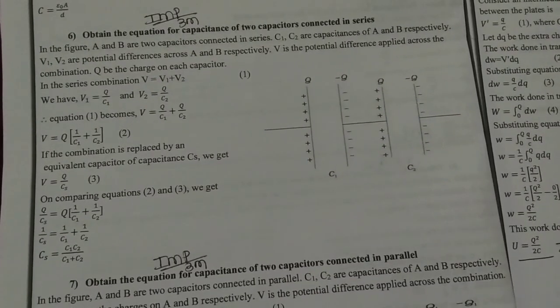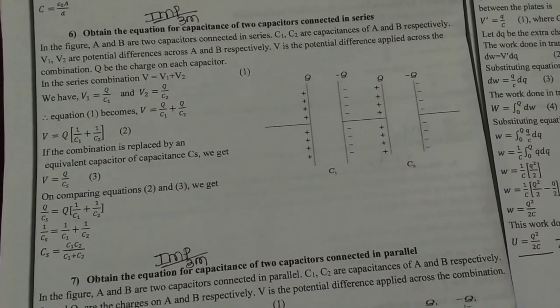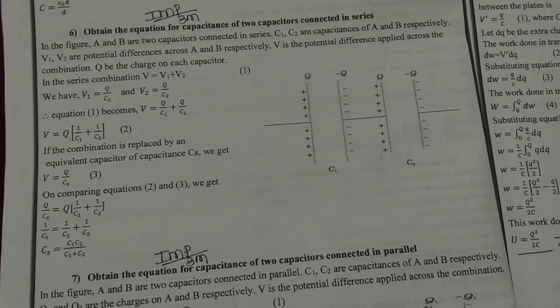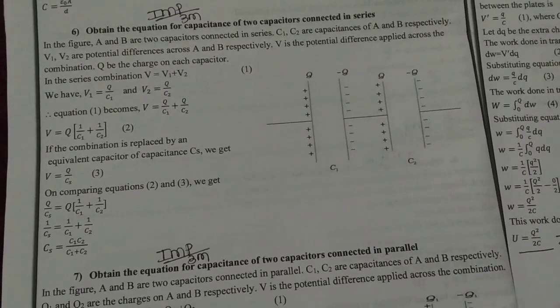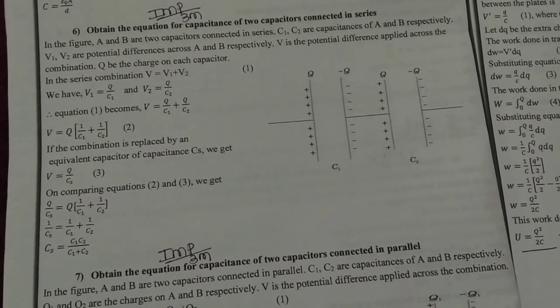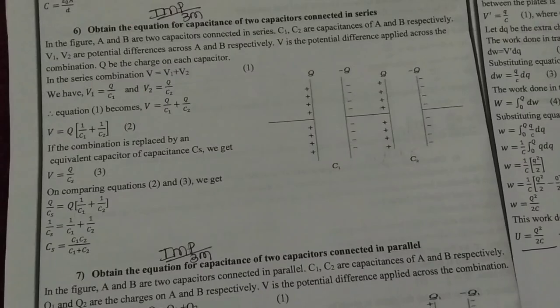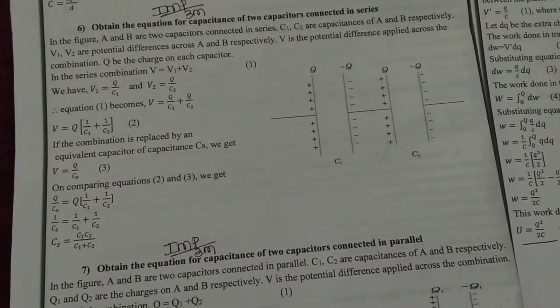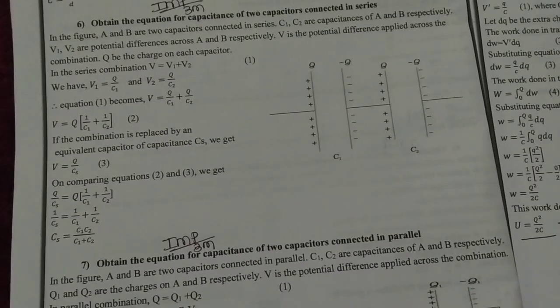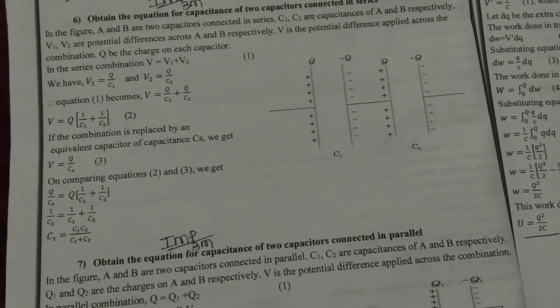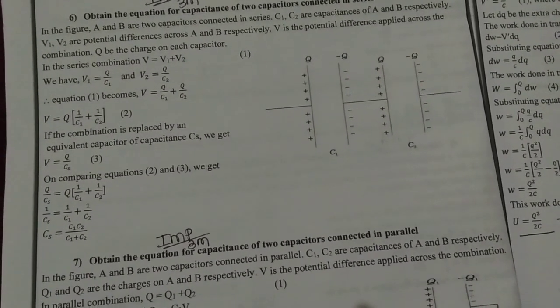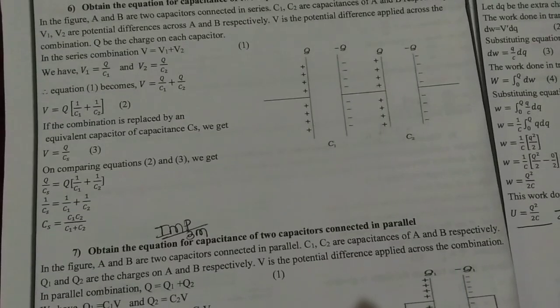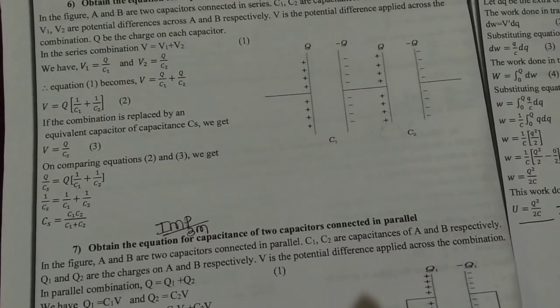In the series combination, V is equal to V1 plus V2. Equation 1. We have V1 is equal to Q by C1 and V2 is equal to Q by C2. The equation 1 becomes V equal to Q by C1 plus Q by C2. Therefore, V is equal to Q into 1 by C1 plus 1 by C2. This is equation 2. If the combination is replaced by the equivalent capacitor of capacitance Cs, we get V equal to Q by Cs. This is equation 3.